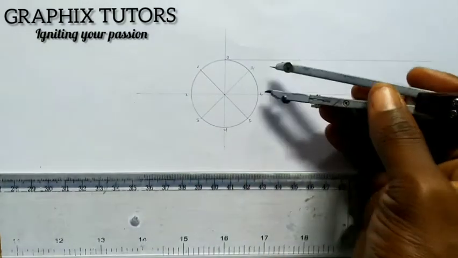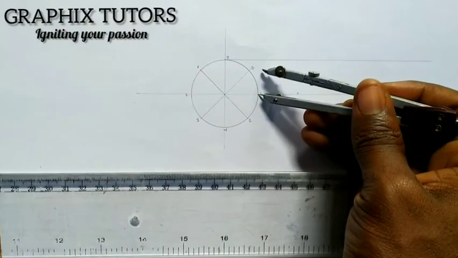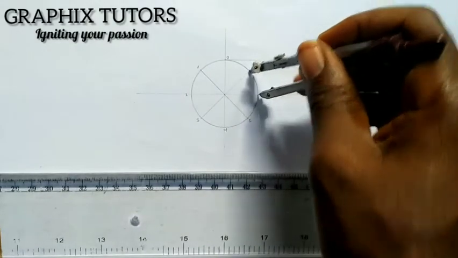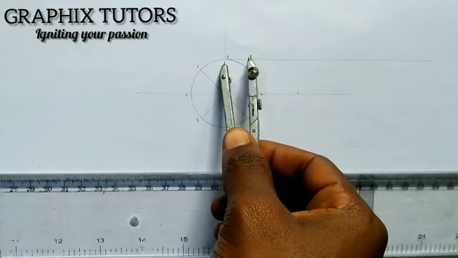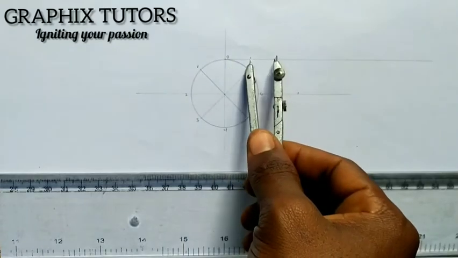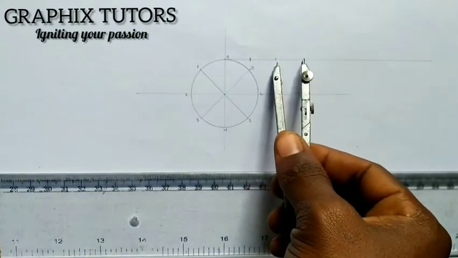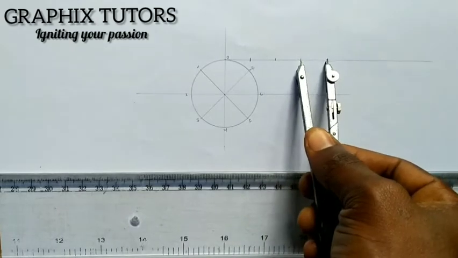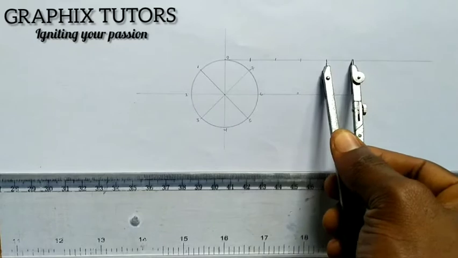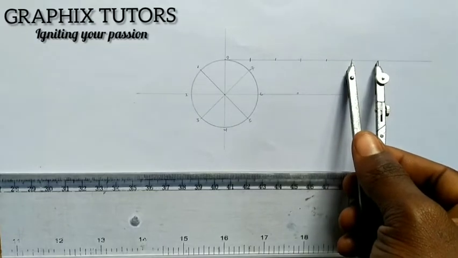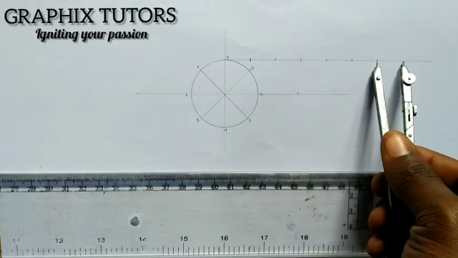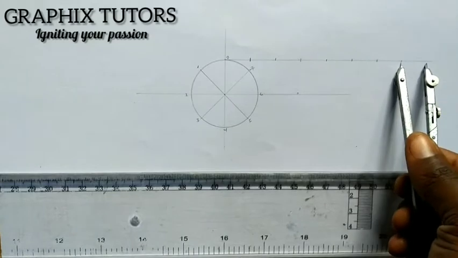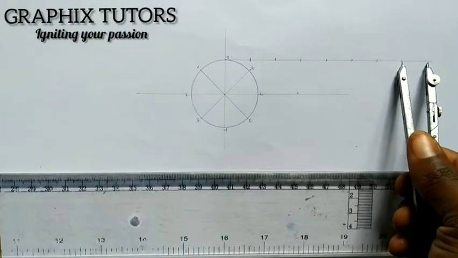So I'll use each of these demarcations, any of them, maybe let me say 6 and 7, place it at 0, I'll mark 1, 2, 3, 4, 5, 6, 7, and 8.